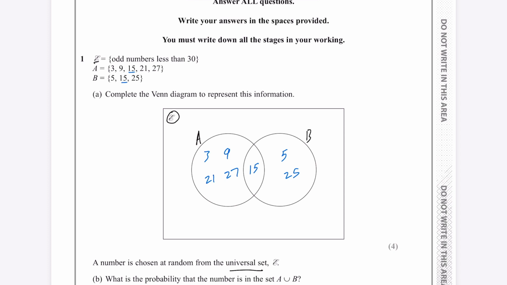And whatever's remaining will go outside, so outside will be all the other odd numbers less than 30, so that's going to be 1. So we've already got 3 inside A, so we can't have that. 5 is already inside A, so we can't have that either. So we'll have 7, 11, 13, 17, 19, 23, and 29.